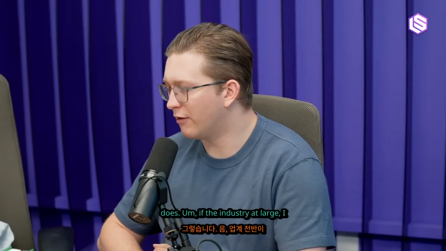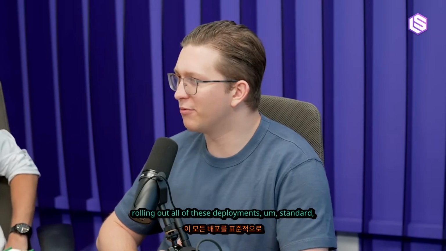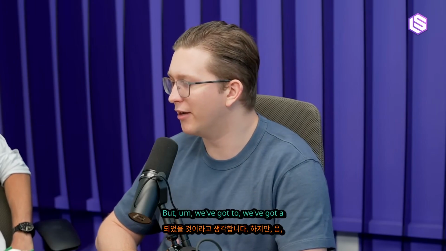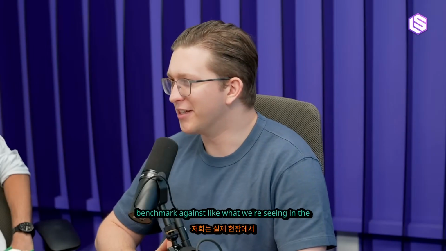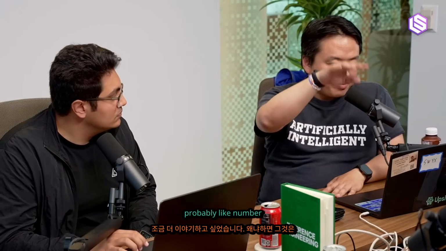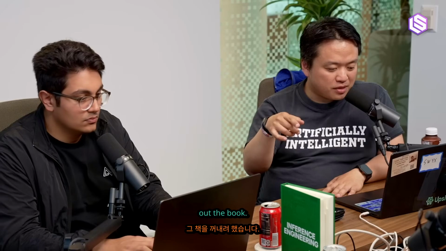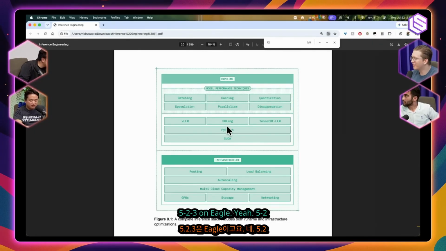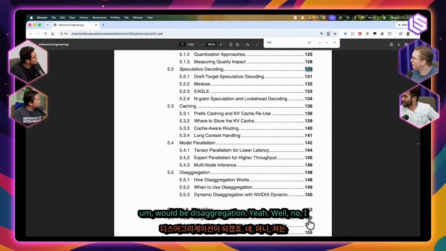It does. If the industry at large was rolling out all of these deployments as standard, then I think it would be a credible baseline. But we've got to benchmark against what we're seeing in the wild. I did want to talk a little bit more about PD disagg, because that's probably number 3 after quantization and speculative decoding. In your book, I was just going to pull out the book. Section 5.2.2 on Medusa, 5.2.3 on Eagle. 5.2.4 on Ngram. 5.5 would be disaggregation.